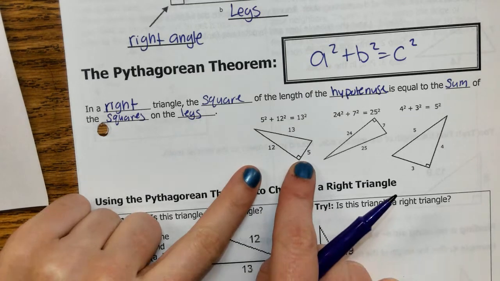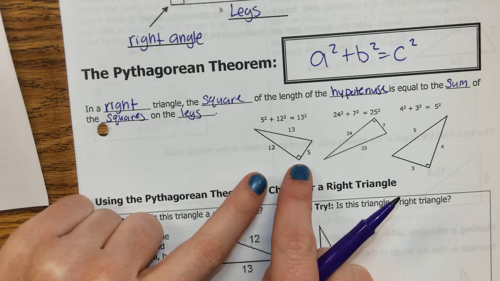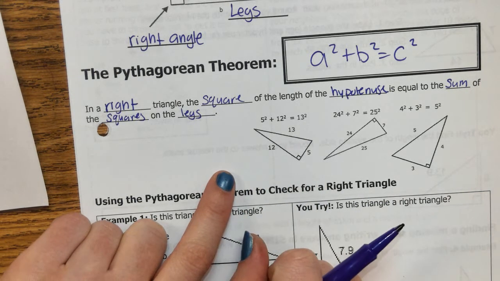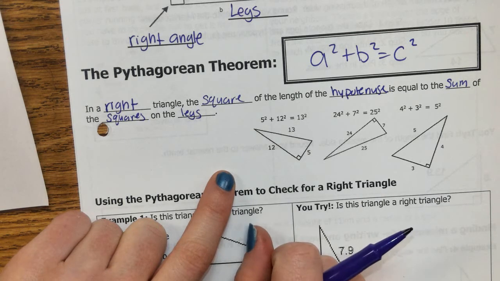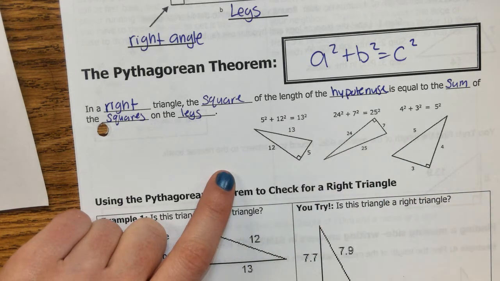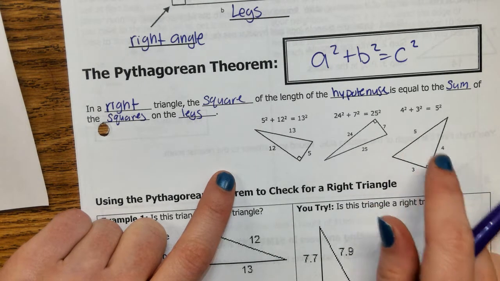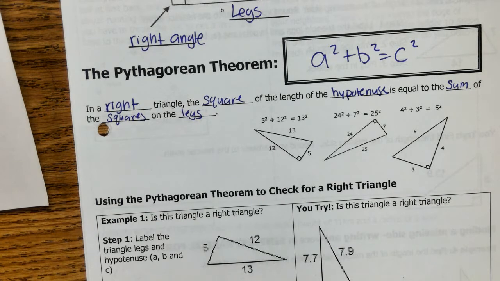So 5, 12, 13 is called a Pythagorean triple because these lengths of the right triangle are all integers. It's special. 7, 24, 25 is another Pythagorean triple. 3, 4, 5 is another Pythagorean triple. Those are useful to have memorized, but it is not required. When you're in higher level maths, you will automatically memorize them because you use them so frequently. But you don't have to memorize them. They're just useful things to know.